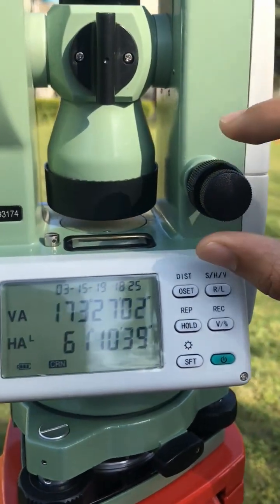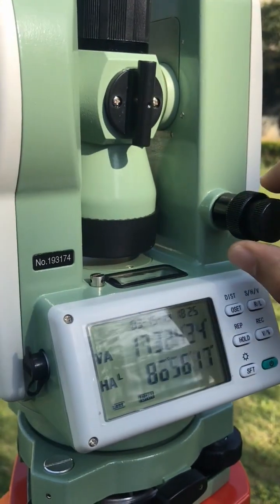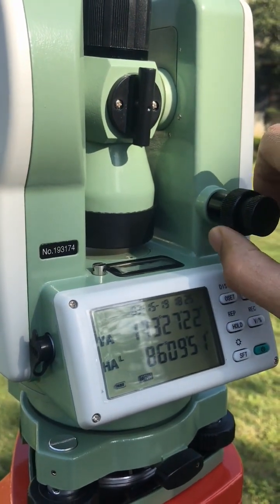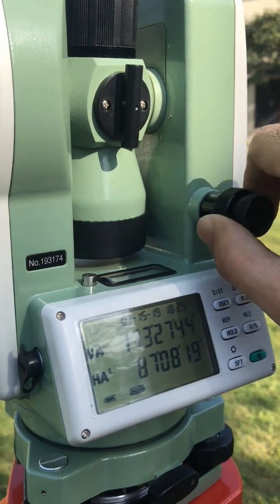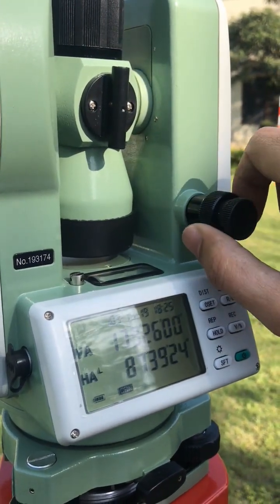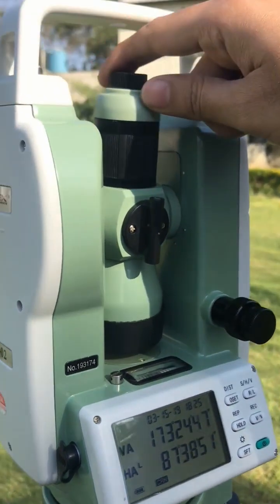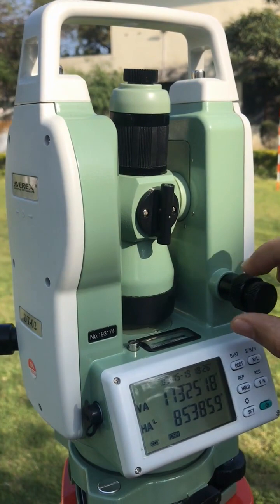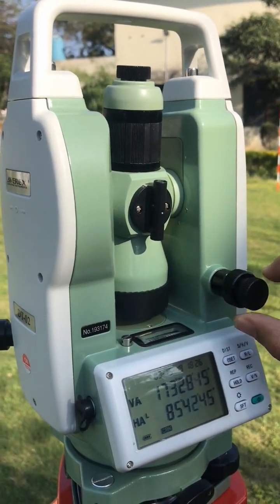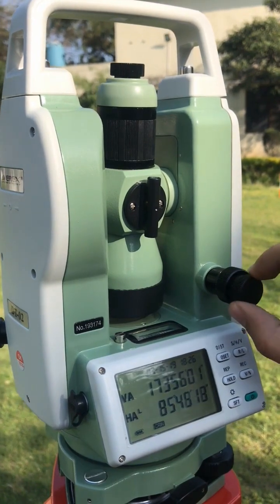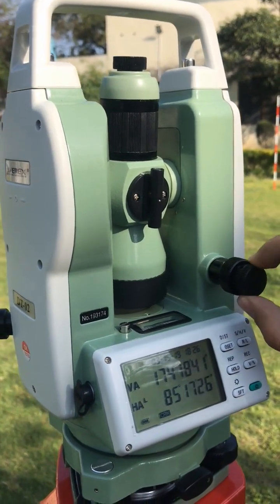After that we have this slow motion knob. If we want to lock the Theodolite at any place, we will just rotate it to lock. Now this Theodolite telescope will not move because it is locked. To move it slowly, we will use this knob, so the telescope will slowly move.